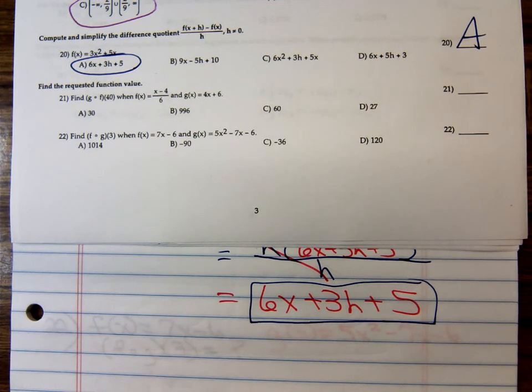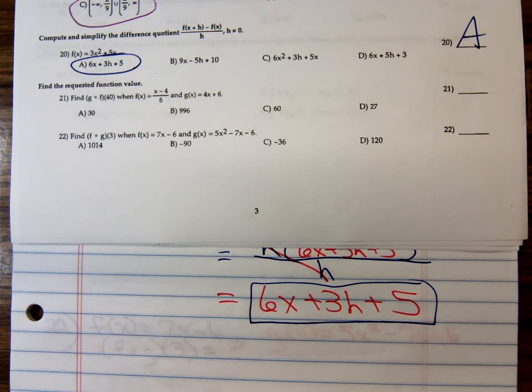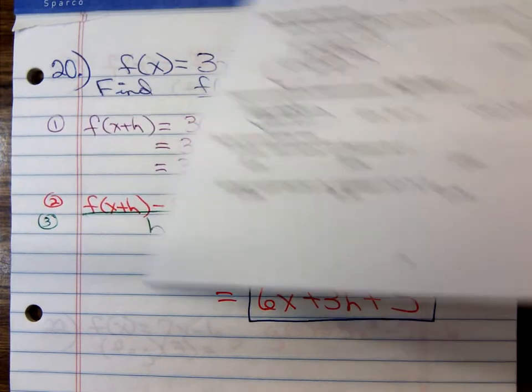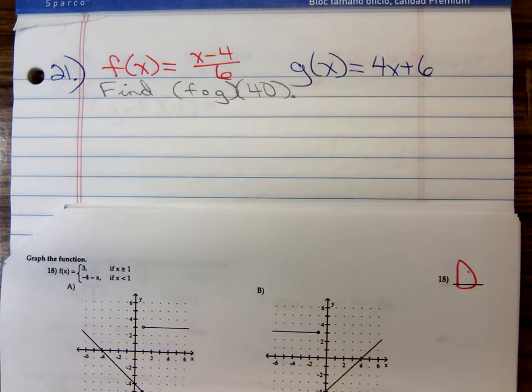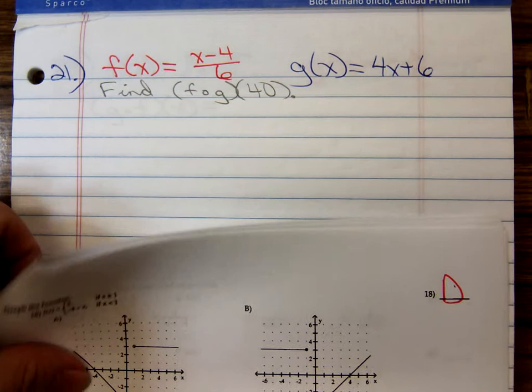And number 21, find the requested function value. They want us to find g composed with f of 40 when f of x is equal to x minus 4 over 6 and g of x is equal to 4x plus 6. So, moving on, number 21. Let's see. Oh, I've even written down what I want to find there.